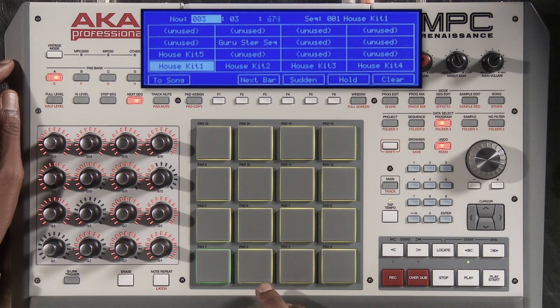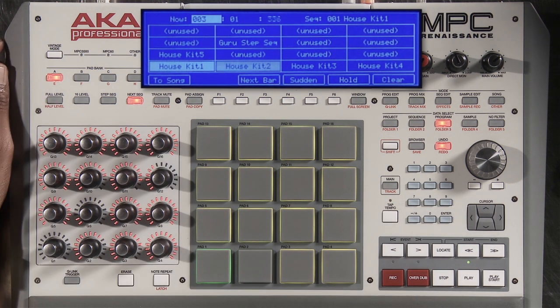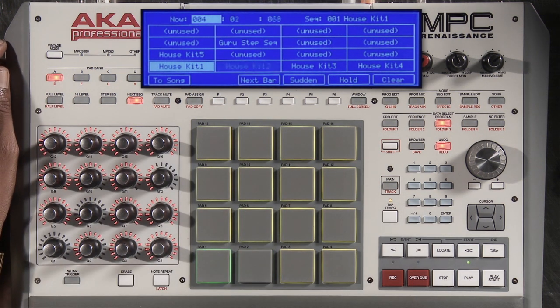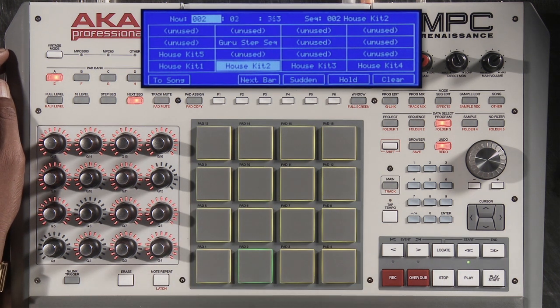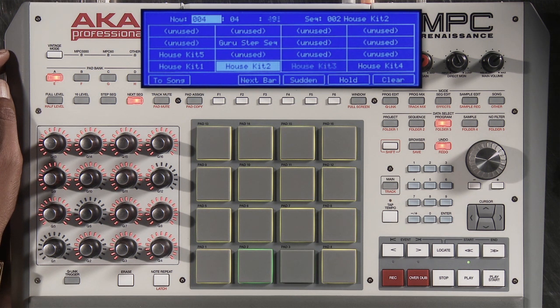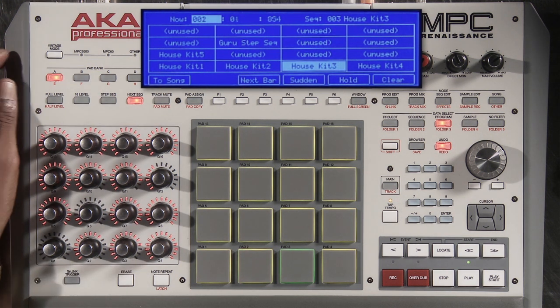As you see, I can select another sequence, and at the end of this 4 bars, it will switch to this sequence, like so. I can continue to select more sequences, and it will continue to move.